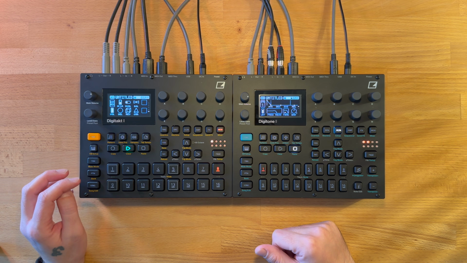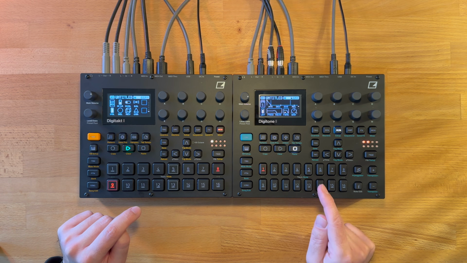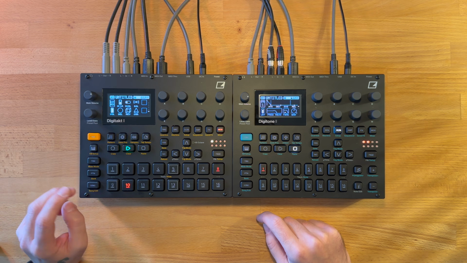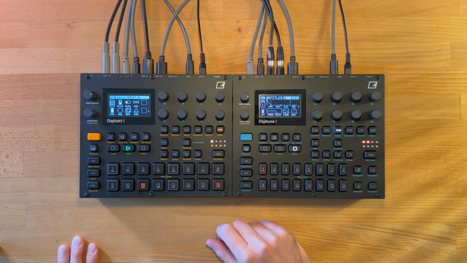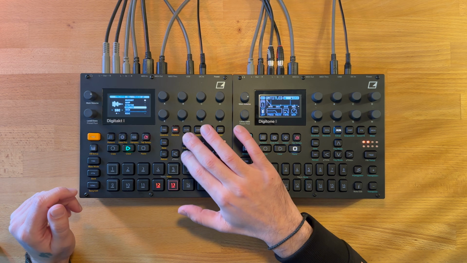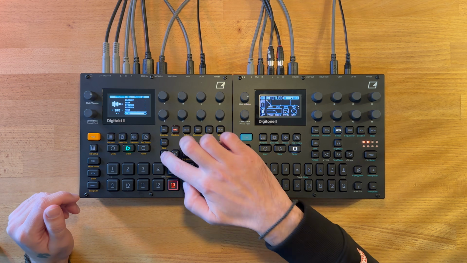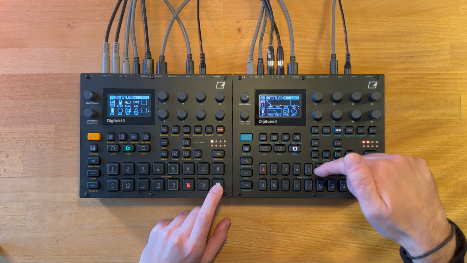For that you need to create a MIDI track in the Digitakt that controls the MIDI on the Digitone. For example, I'm gonna use track 16. And here in the machine I will go to MIDI. So now this track sends MIDI, but no sound.